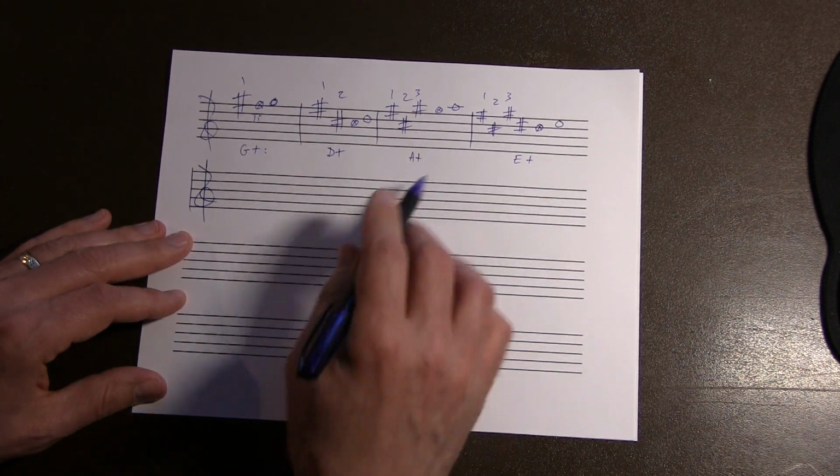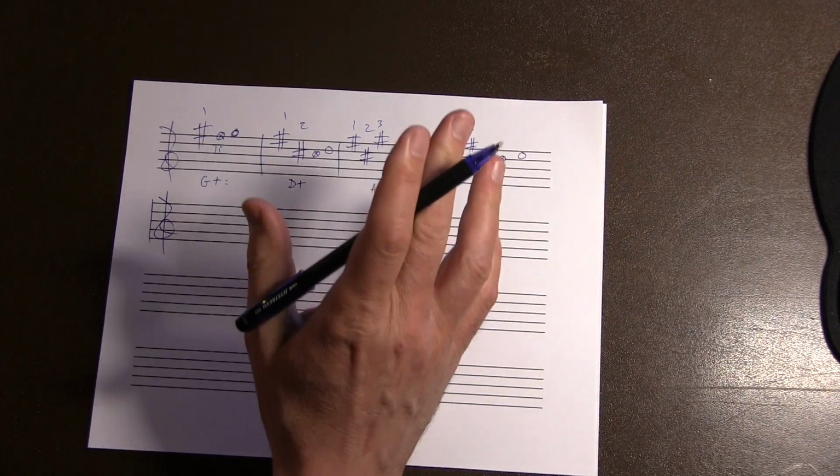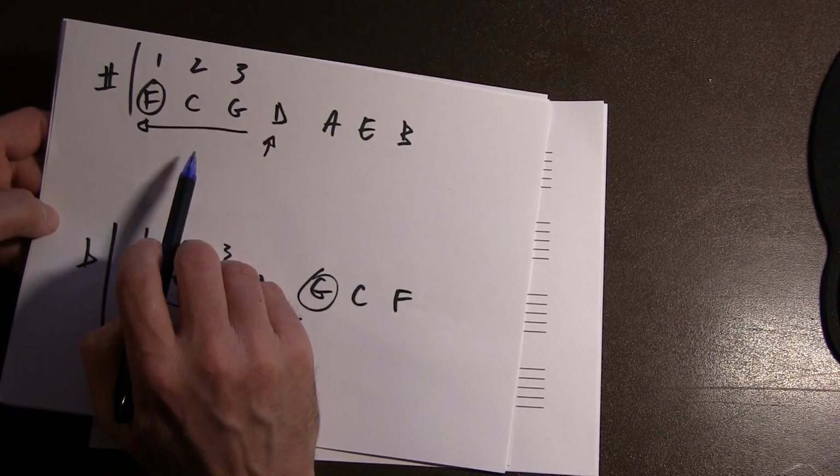That's a better treble clef. All right, now let's do 5 sharps. You know what? Let's skip over 5 sharps. Let's go to 6, okay? If we had 6 sharps, what would they be?